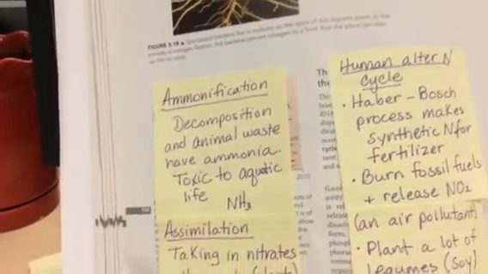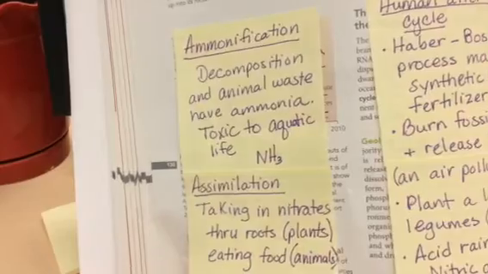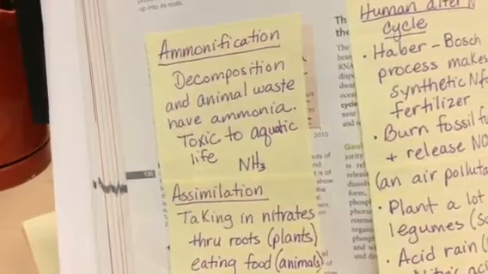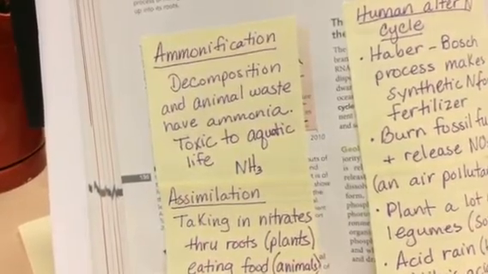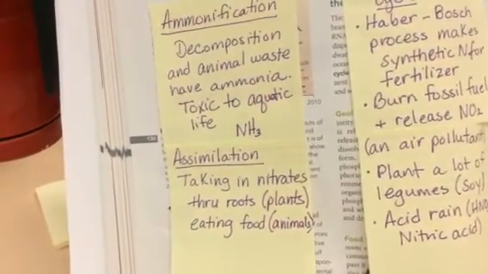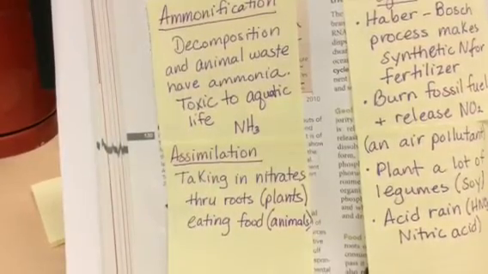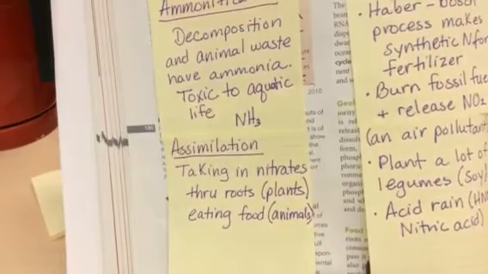Going on, we have the processes of ammonification and assimilation. These are our next two processes in the nitrogen cycle. Ammonification is decomposition of animal waste, which produces ammonia, which is toxic to aquatic life. And then we have assimilation, which is taking in nitrates through the roots of plants, and eating food for us as animals is assimilation.